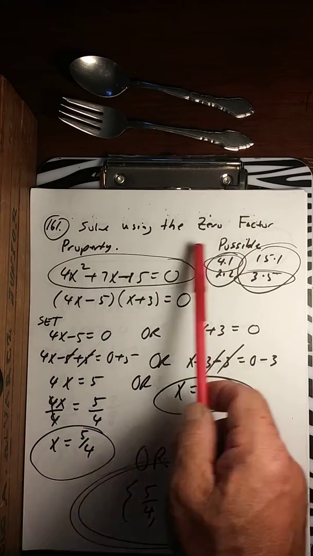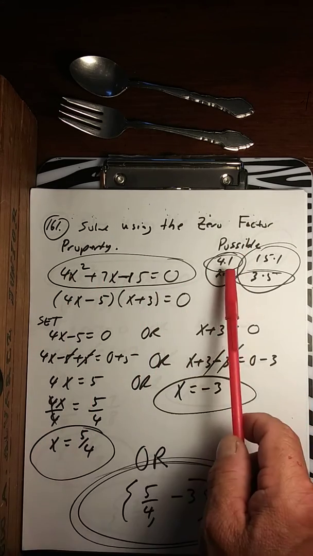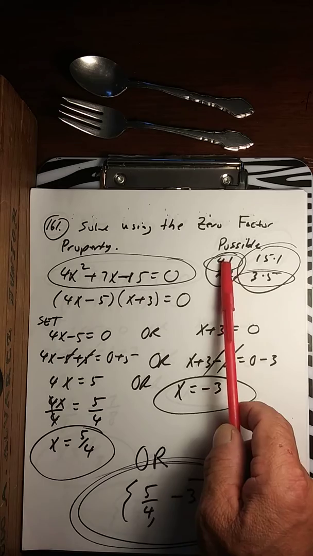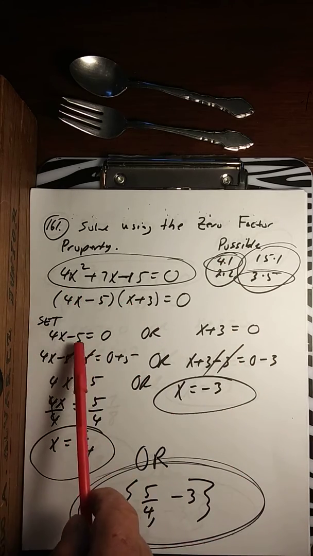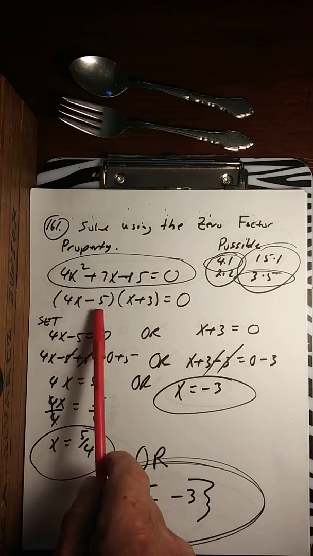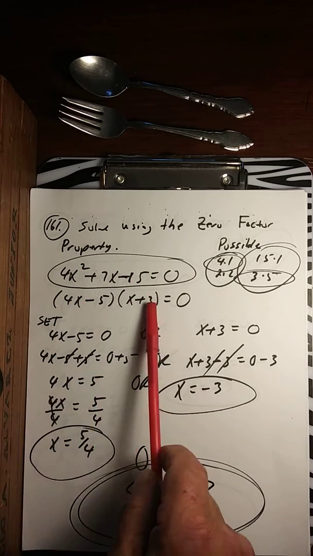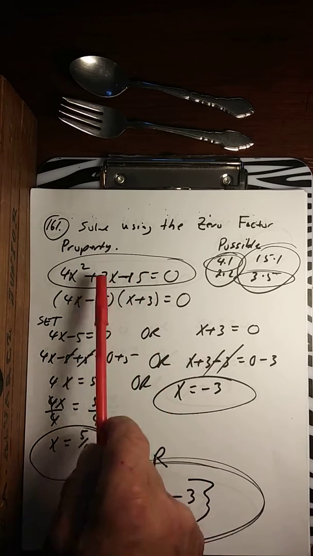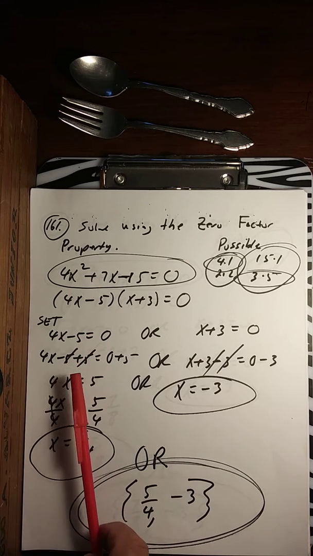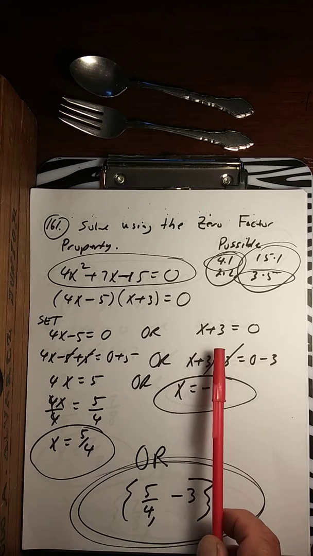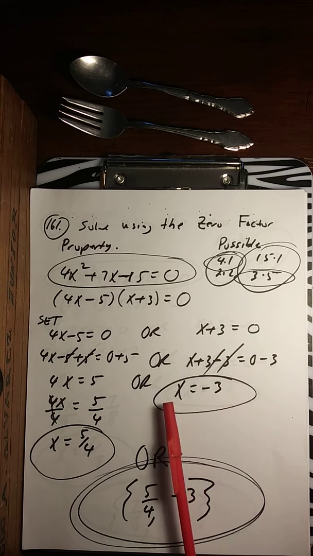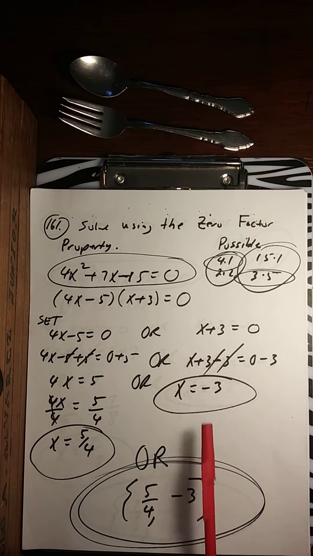Solved by the zero factor property. Same thing, set it up. Possible numbers are these, so I'm going to try 4, 1, and 3, 5. So that turns out as 4. So 4x minus 5 equals that. Is that right? Let's see. 4x squared minus 15x, and then it's going to be 12 minus 5 is 7, correct. So now 4x minus 5 equals 0. Add 5, so x equals 5 divided by 4. X is 5 over 4. And minus 3, so x is negative 3. So 5 over 4 and negative 3.